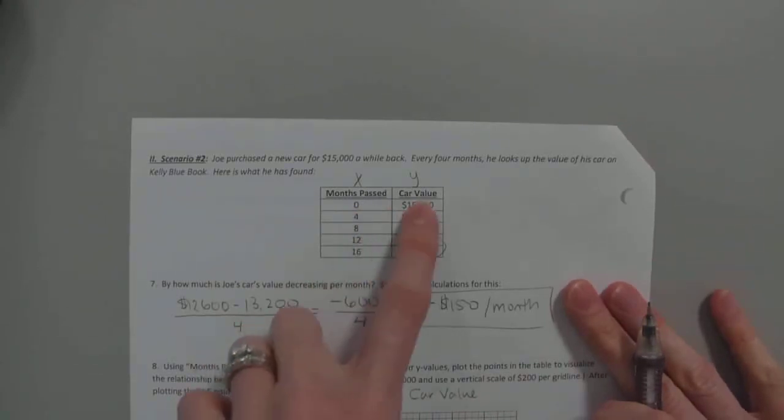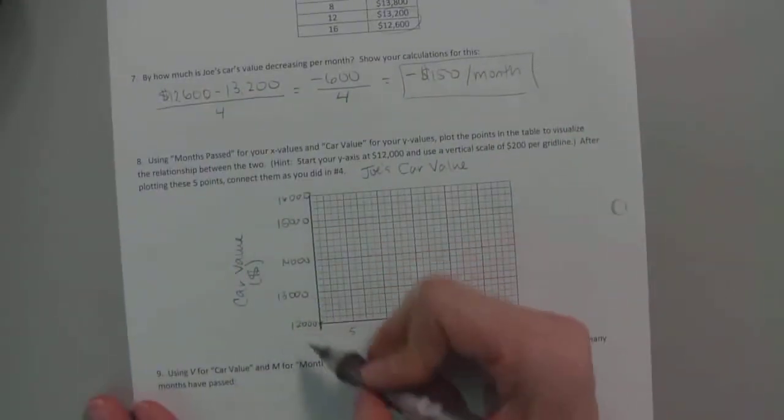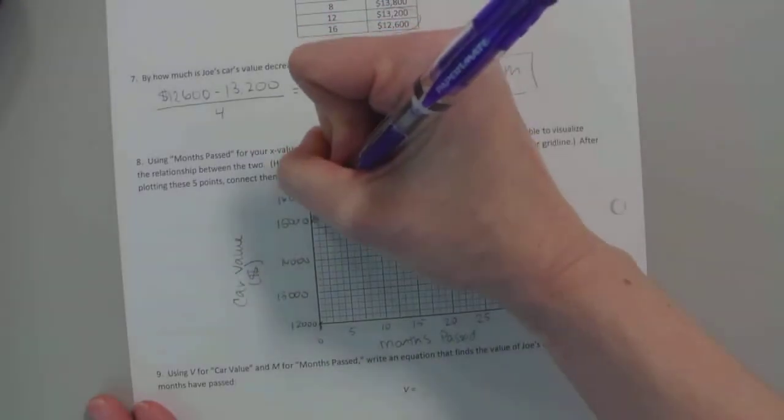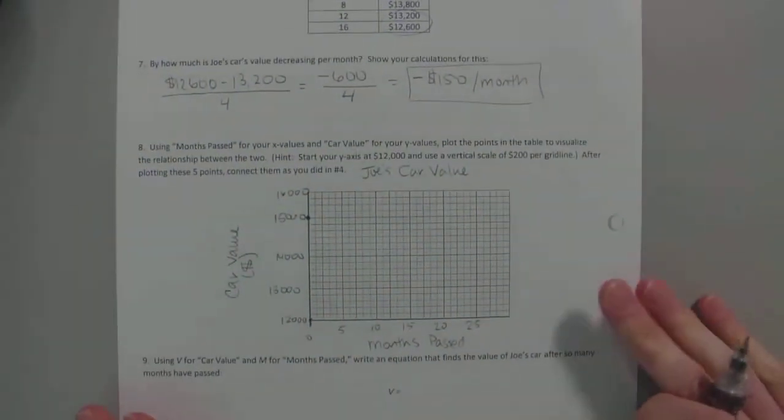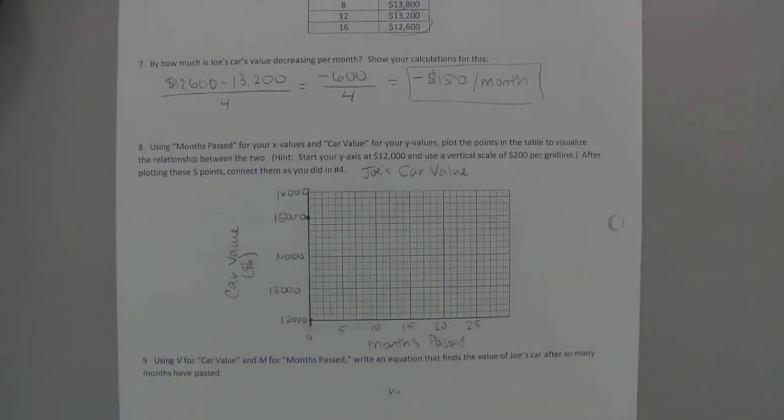And actually, I probably could have jumped up a little bit because 15,000 easily makes it on here. He could have been at the top. But the first point, if you notice, months pass. When 0 months pass, the car is worth 15,000. So if 0 months have passed, the car is worth the 15,000. We're going to plot that initial y-intercept right there.